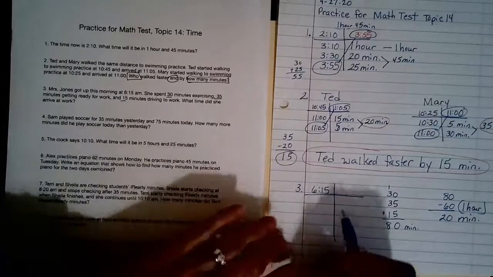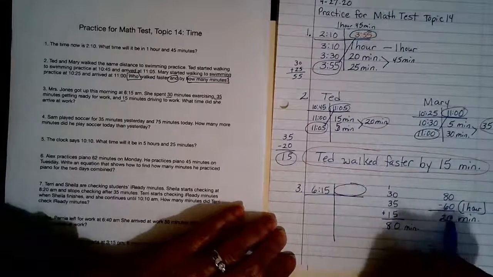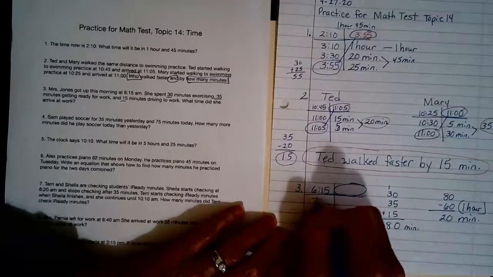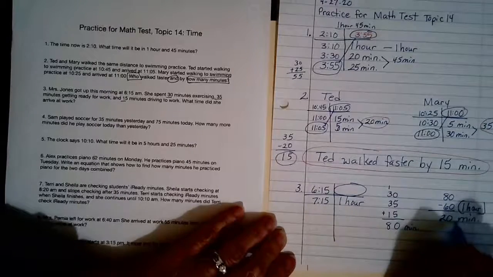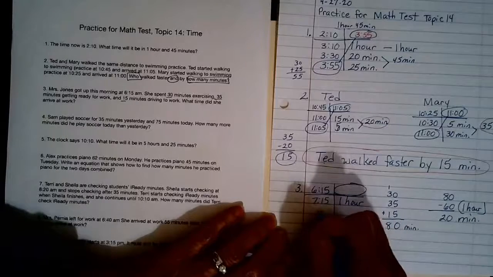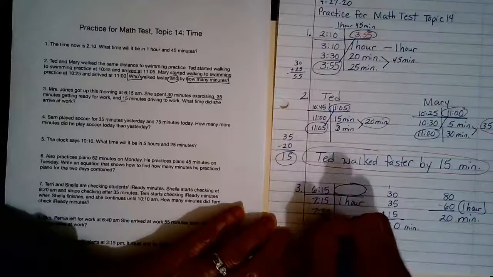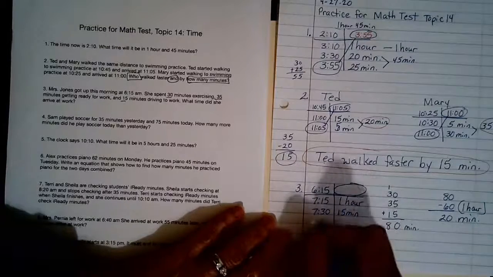So I would look and I'd say 1, because this is the part I don't know. 1 hour would make it 7:15. And then I have to go forward 20 minutes. So if I go forward 15 minutes, that would make it 7:30. And then I know I would need 5 more minutes, which would make it 7:35.